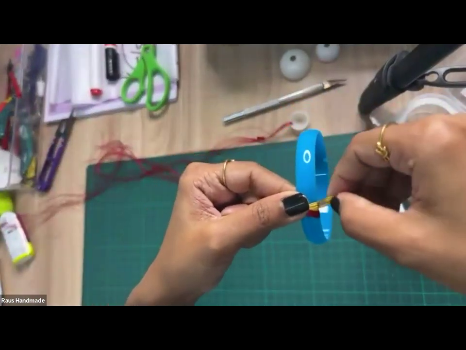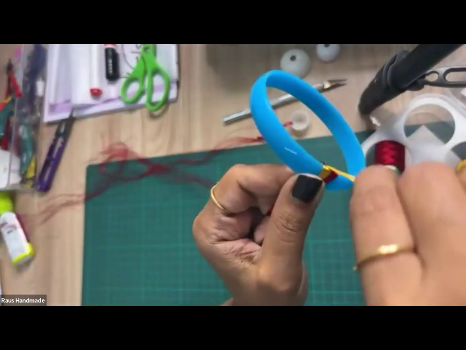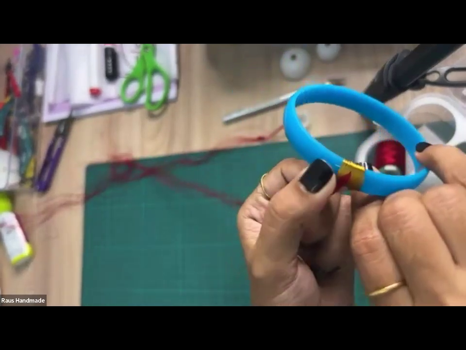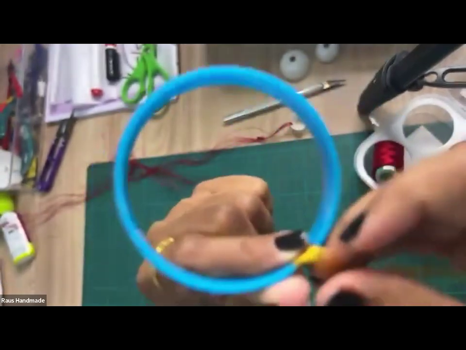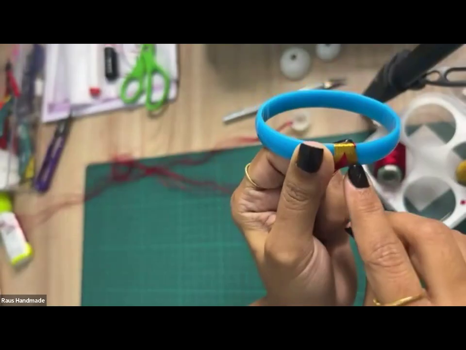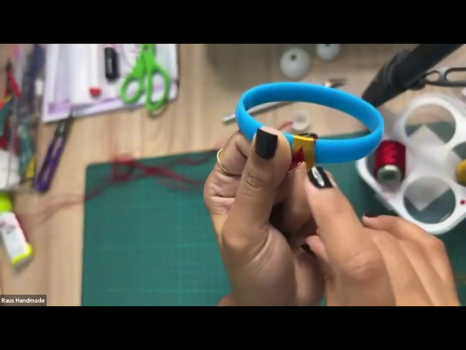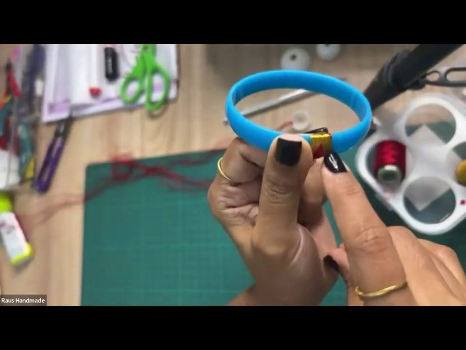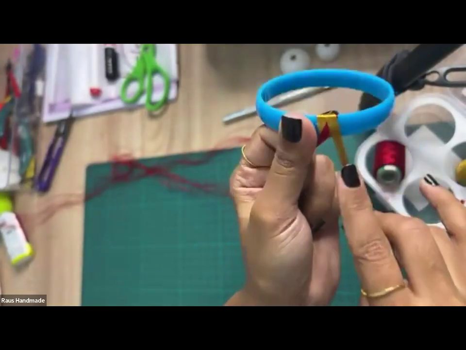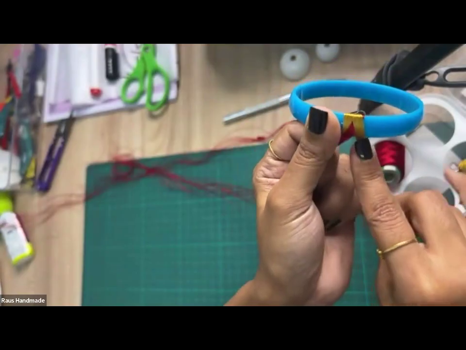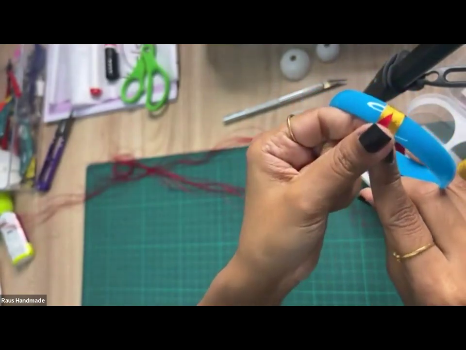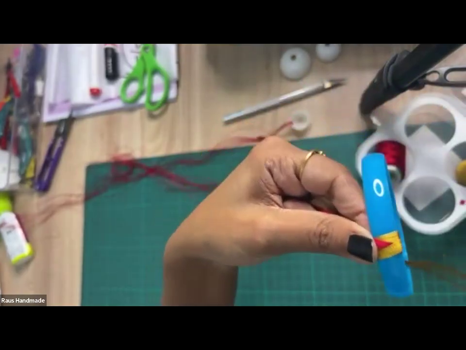Again, take your right side thread, which is the first thread, and take it like this. It should be crisscross. That is why we name it the crisscross bangle. People will call it a zigzag bangle also. Okay, so we are going to keep it like this and take it out.